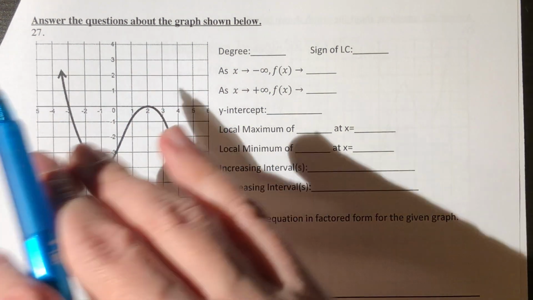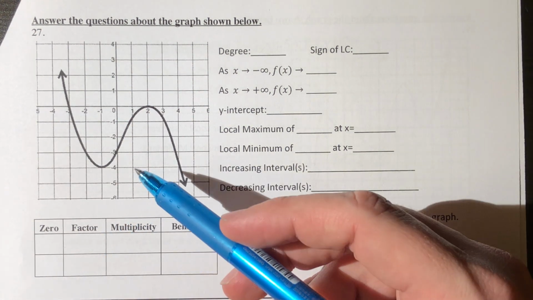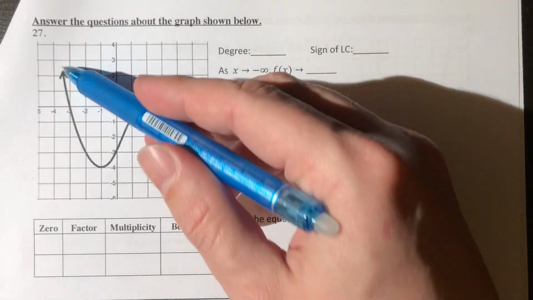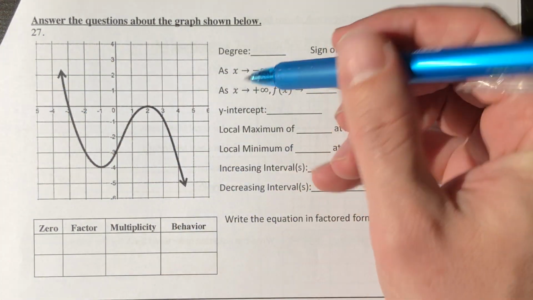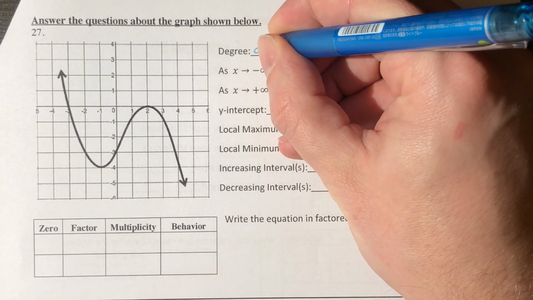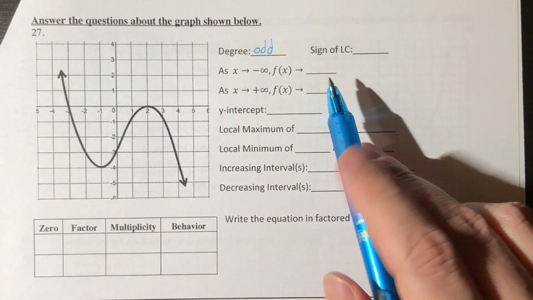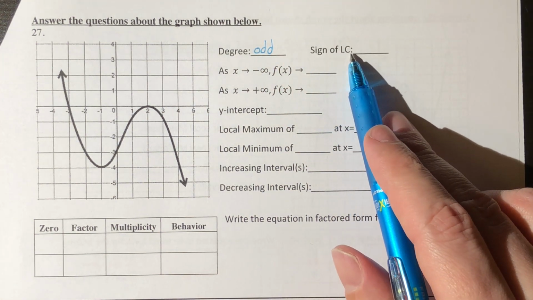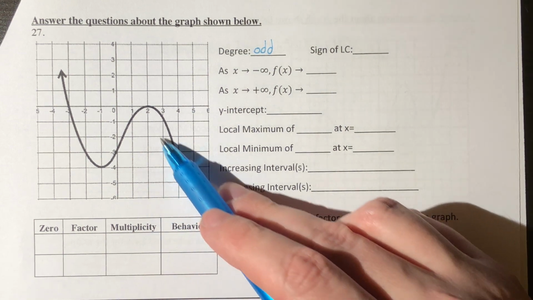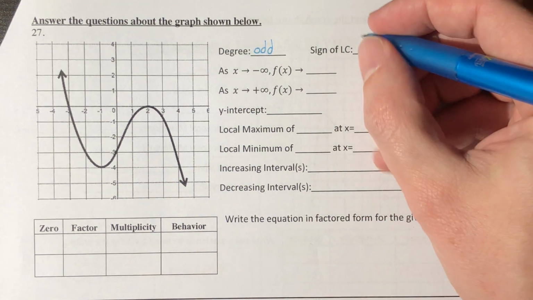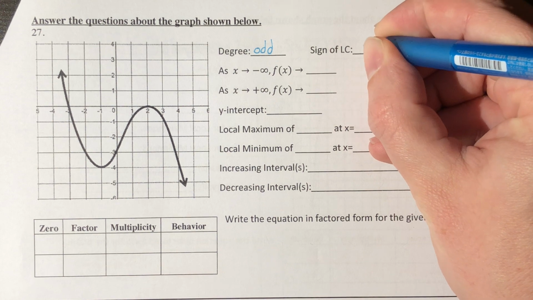So looking at 27, we're analyzing this graph. Because my end behaviors go in different directions, my degree has to be odd. The sign of my leading coefficient, I look to the right side, it is going down, therefore my leading coefficient has to be negative.